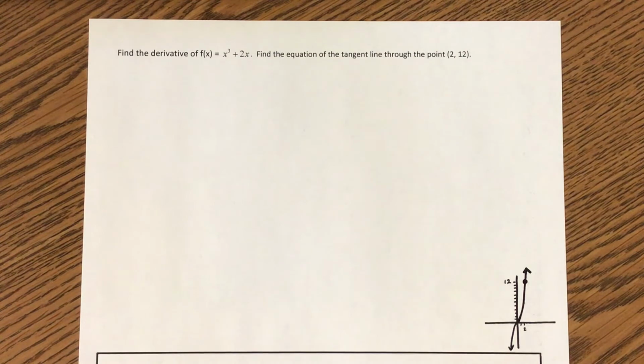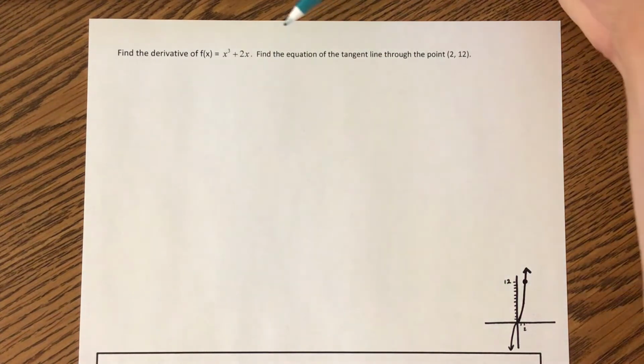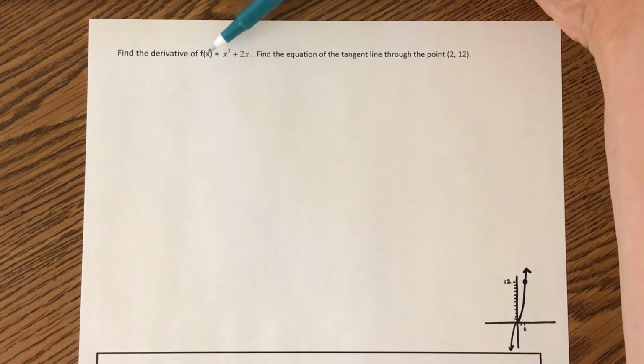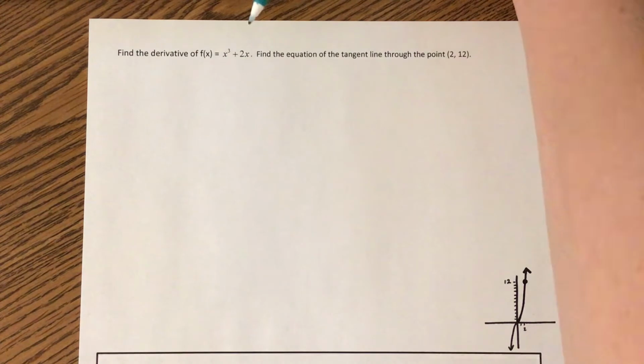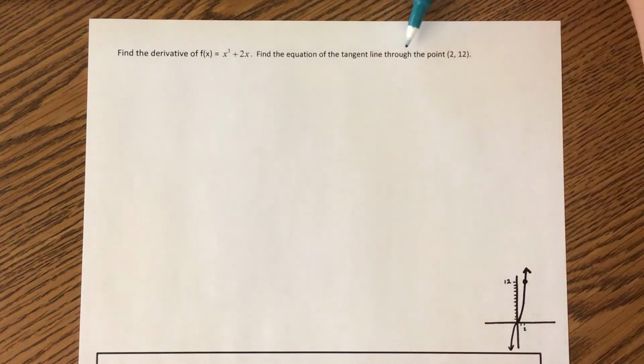This time we're going to find the derivative of f of x equals x cubed plus 2x. So that is a more complicated function than just a straight line. I have it graphed down here. It goes through 0, 0. It's a cubic function. It also goes through 2, 12. We know it goes through 2, 12, partially because you could just plug in a 2 and get 12. Another reason is because it says that it goes through the point 2, 12 over here. So a couple of ways we can figure that out.